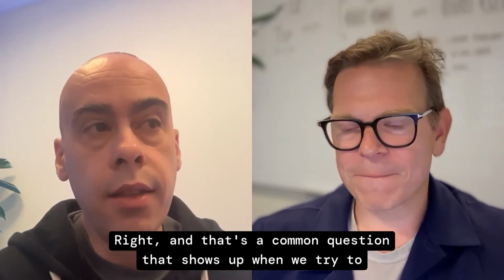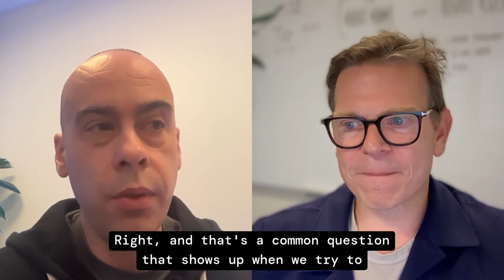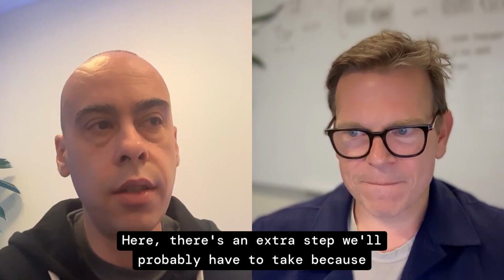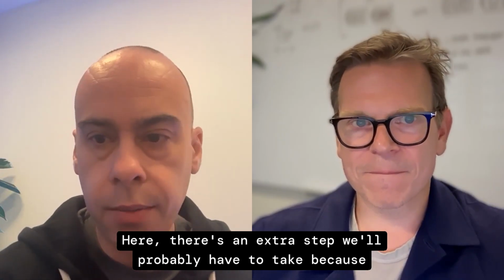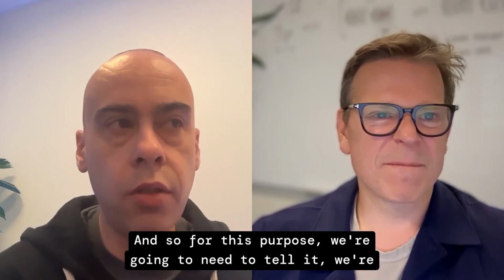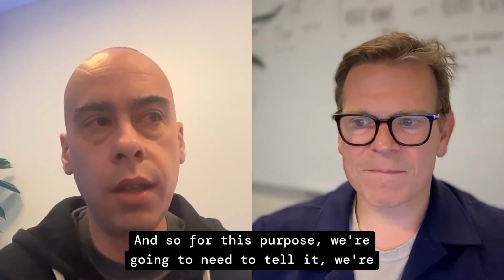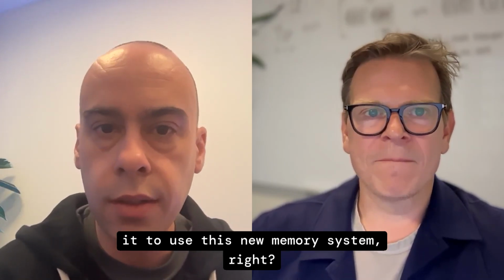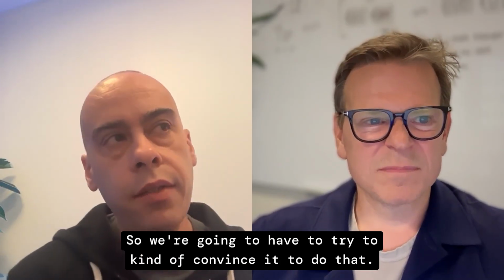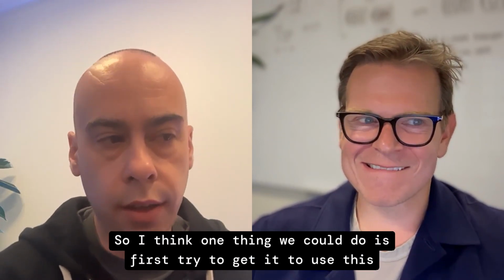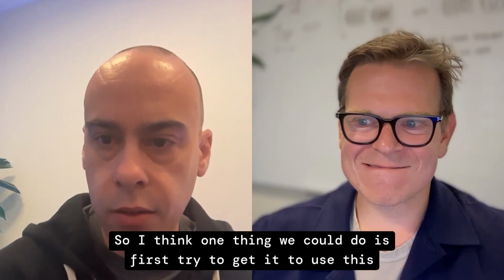Right. That's a common question that shows up when we try to provide the agent with more tools. Here there's an extra step we'll probably have to take because Augment already has a memory system. So we're going to need to override its existing memory system and tell it to use this new memory system. Okay. So we're going to have to try to convince it to do that. I think one thing we could do is first try to get it to use this memory system and see what happens.